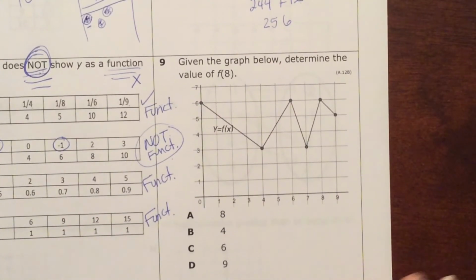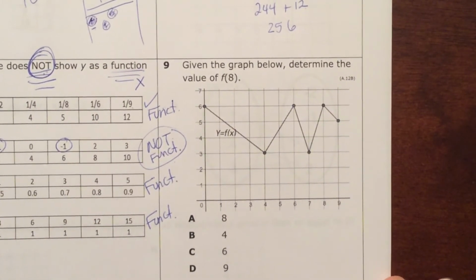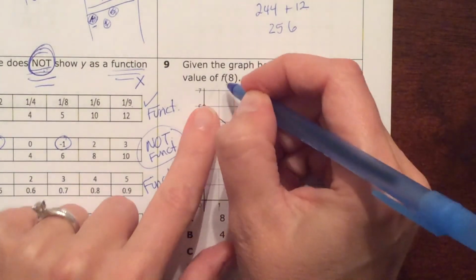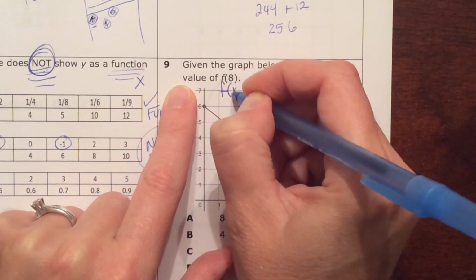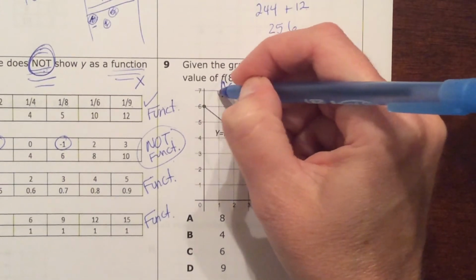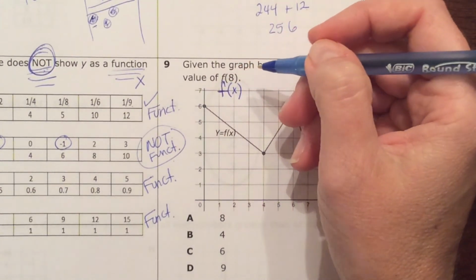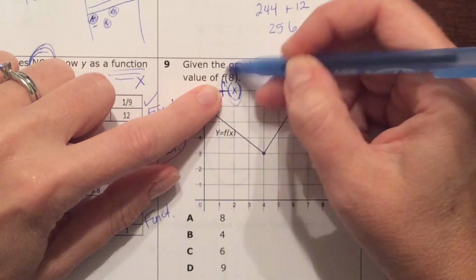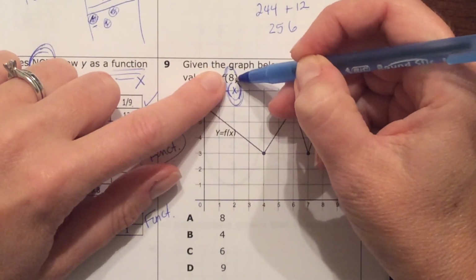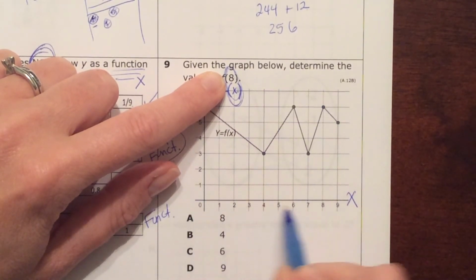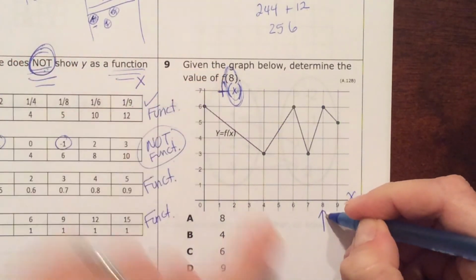Question number 9. Given the graph below, determine the value of f of 8. So f of x, we're going to write our self-notes so that we can remember. The more we see it, hear it, and do it, the better we can remember it. The 8 is in the x place. So on the x-axis, we're going to go over to 8.